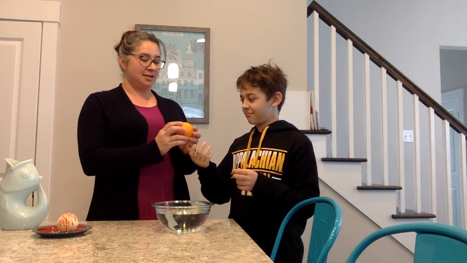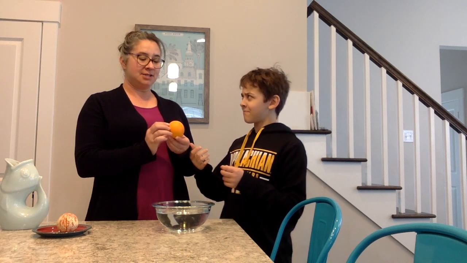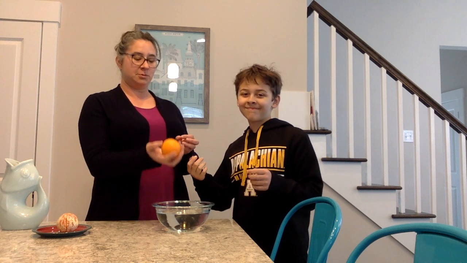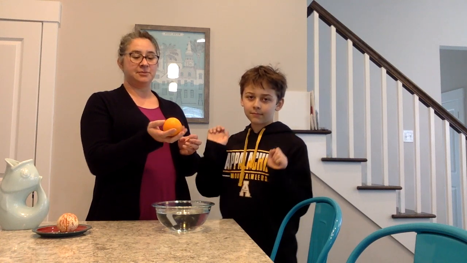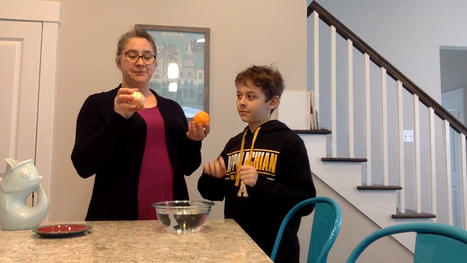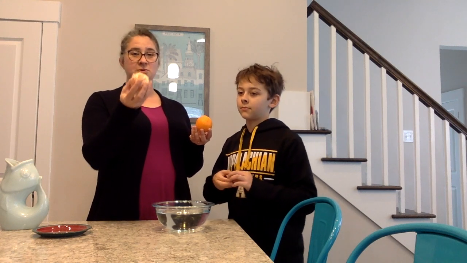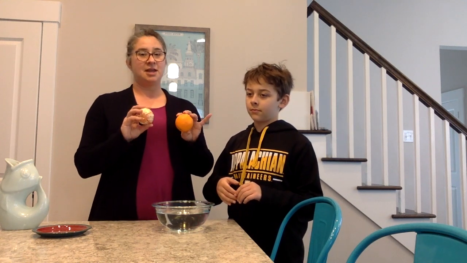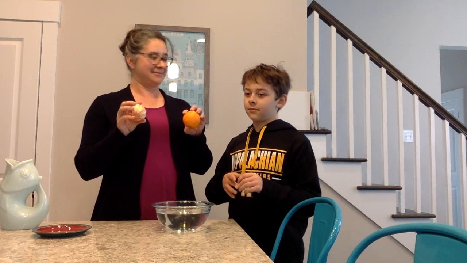And Charlie was right. An orange peel has little tiny pockets of air that, when you put the orange in the water, lift it up and make it float. When you remove the peel, those air pockets aren't there anymore, so it becomes more dense and it sinks. And that's why an orange with a peel floats and an orange without a peel doesn't.